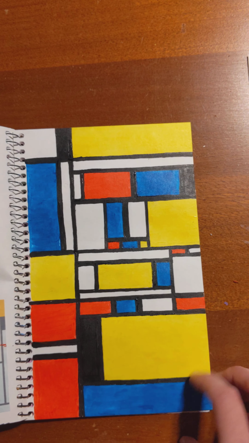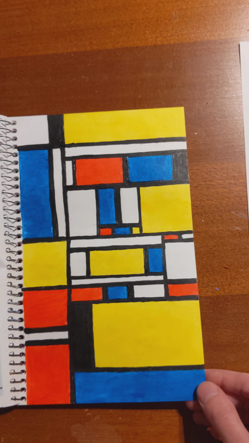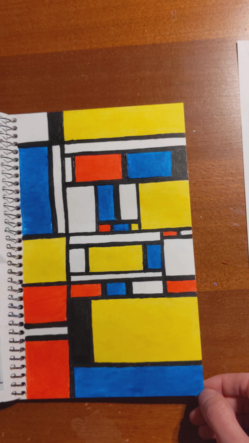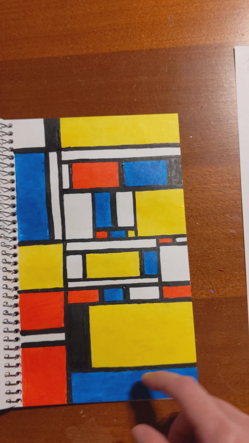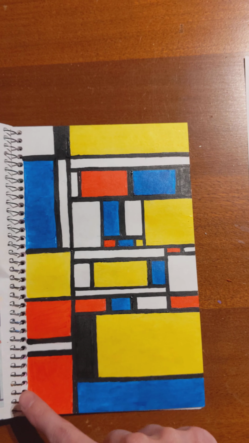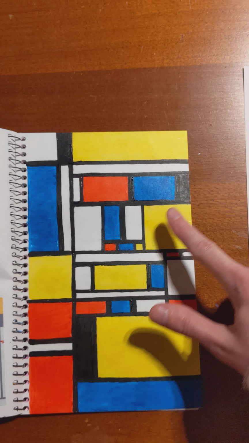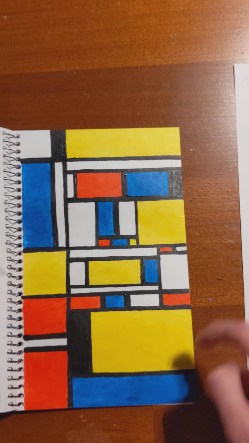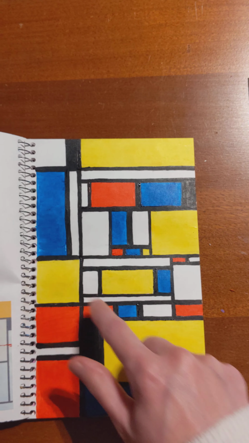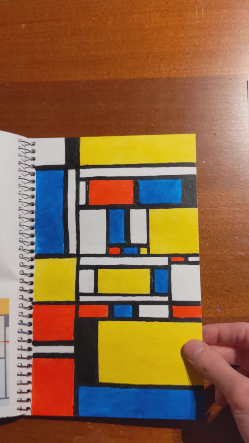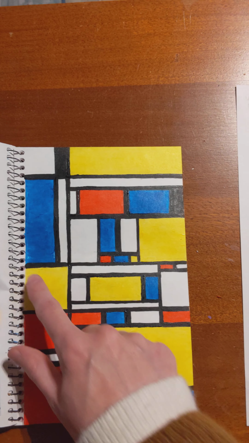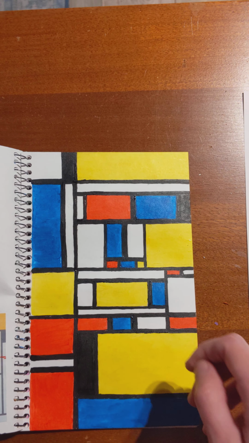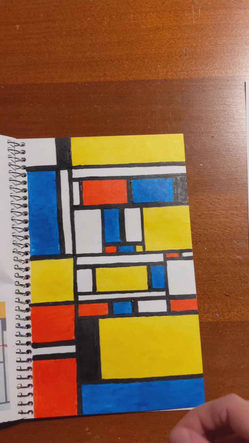I learned how to better control my brush strokes while making this one, and I tried to learn how to create balance through the movement of my colors, the way that my red's kind of going in this direction and my blue's kind of going in this direction, and I used my yellow to make up big blocks of space and also highlights. So that's what I've made.